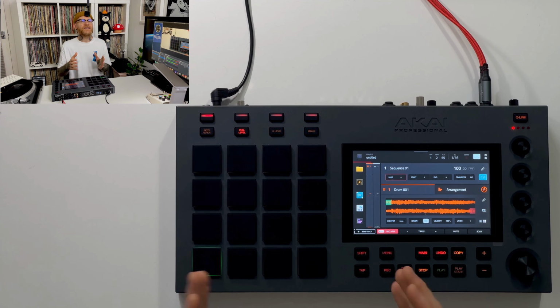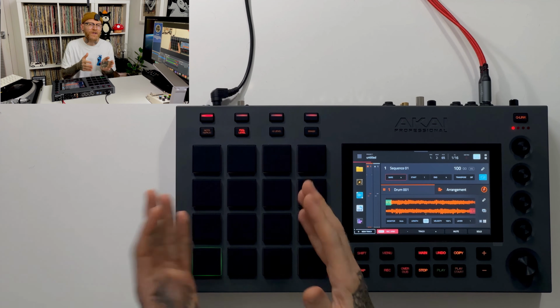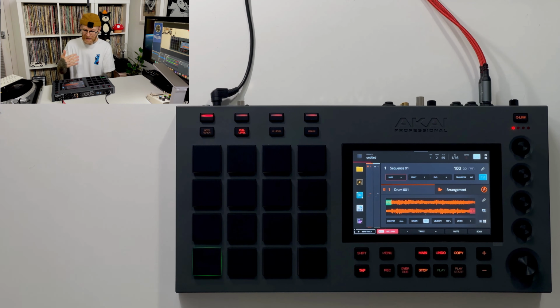There you go. It's taken our 74 BPM loop, stretched it to 100, and it now fits in with our project.